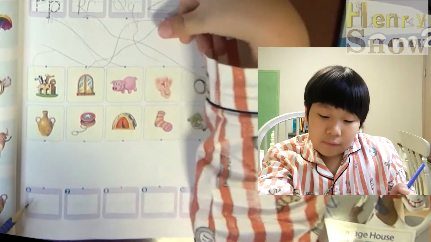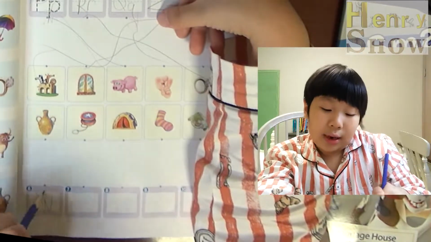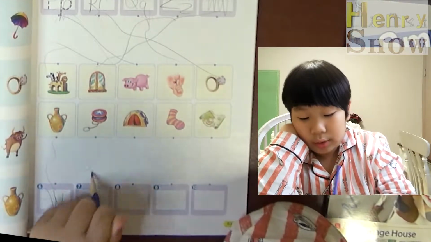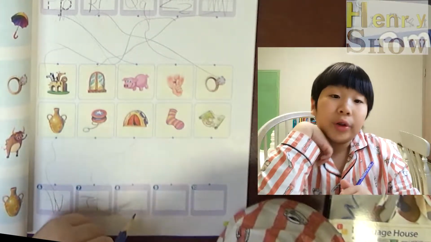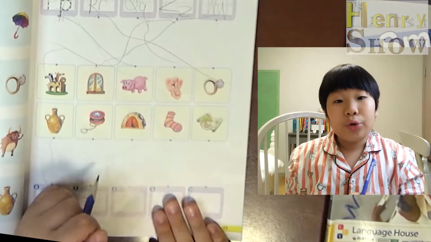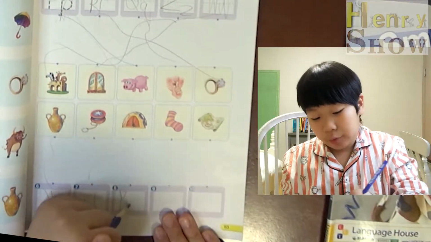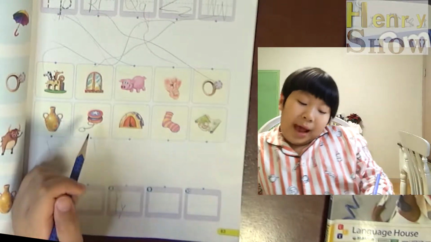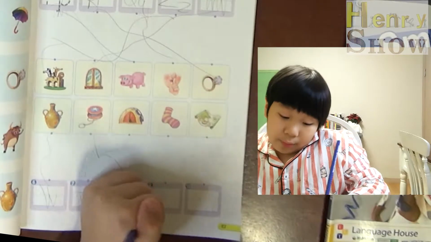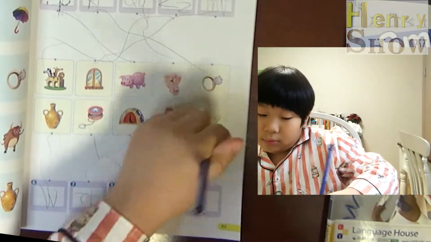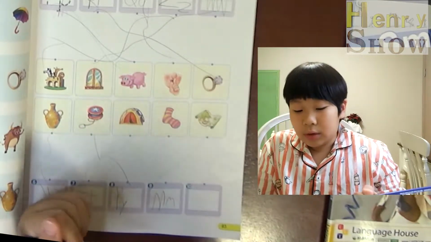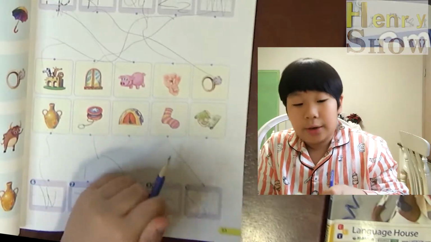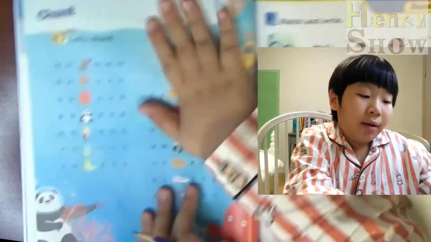Number 6. Face. There's a line on it. Number 7. Tent. There's T. There's a line. Number 8. Yo-yo. Yo-yo begins with Y. Write it and trace a line. Number 9. Map. What does map begin with? Map begins with M. Number 10. Sock. What does sock begin with? Sock begins with S. Let's trace a line there. Let's turn to the next page.